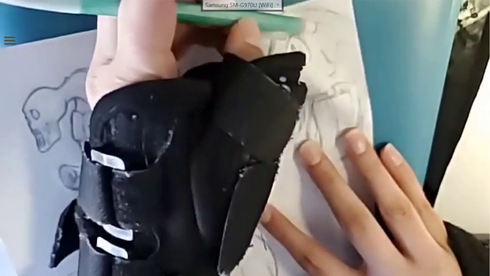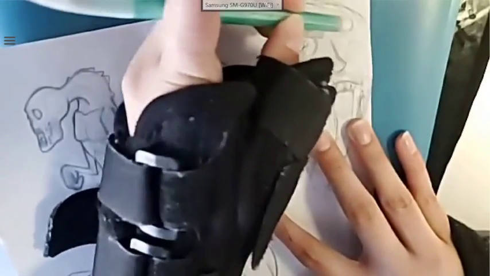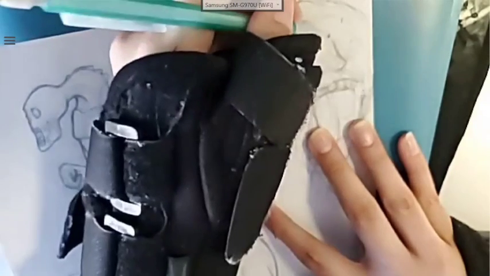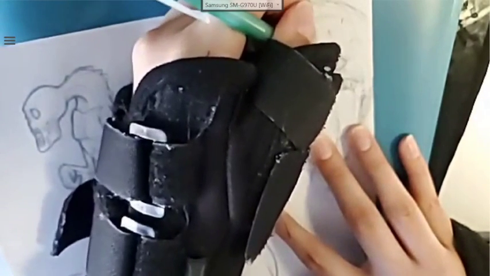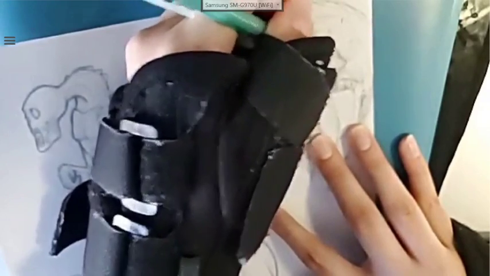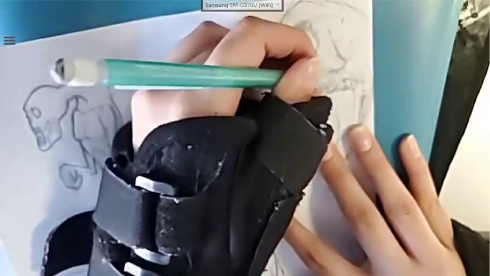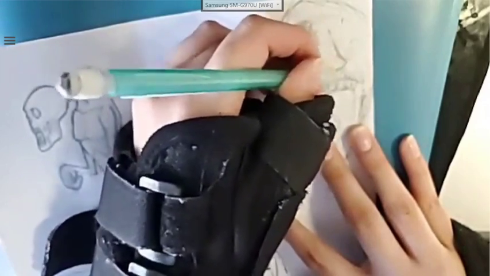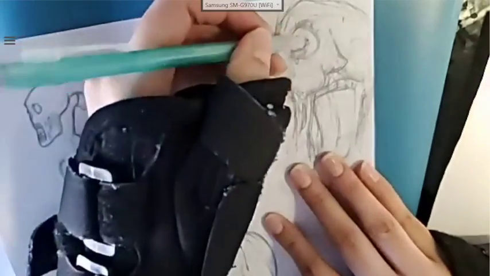So this part of the head is not relevant anymore. And we will make stuff coming out of your nose, because when your head gets split open, it's probably going to happen.